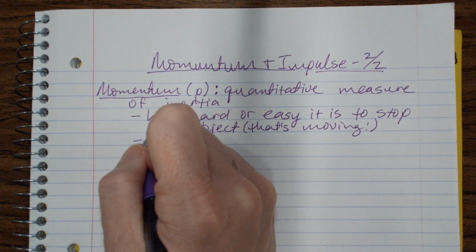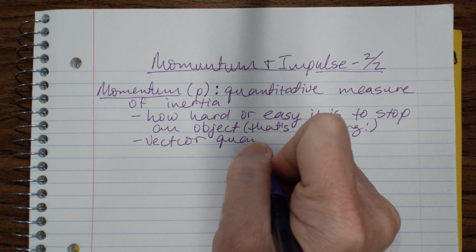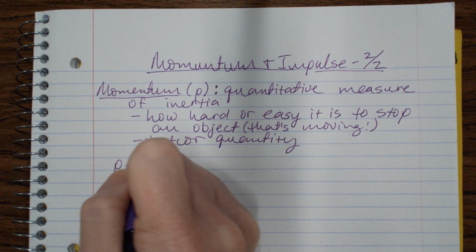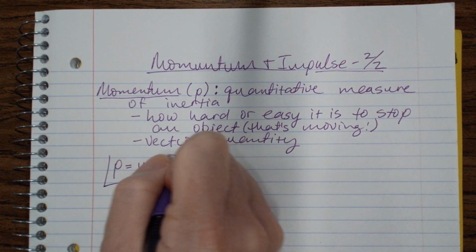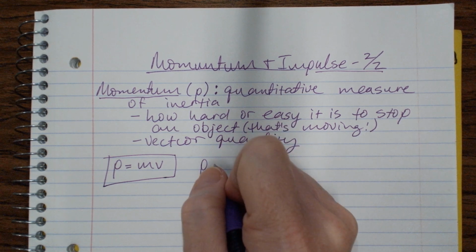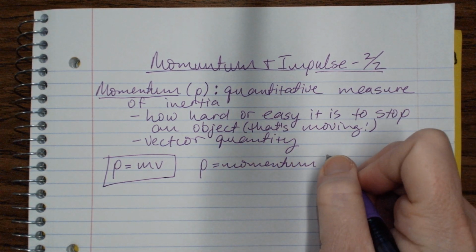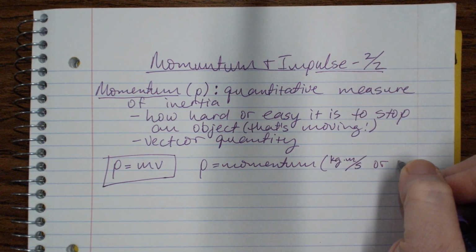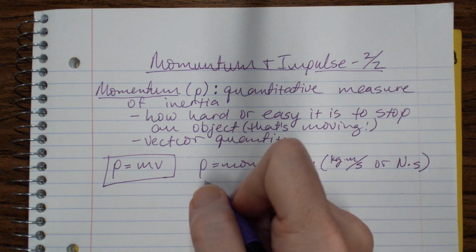It is a vector quantity, and it has a formula. So little p equals little m times little v. This is the formula. It's on your formula sheet, where little p is momentum, and that's either in kilogram meter per second or a Newton times second. One or the other will work.